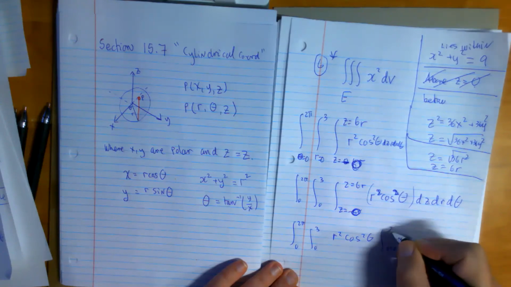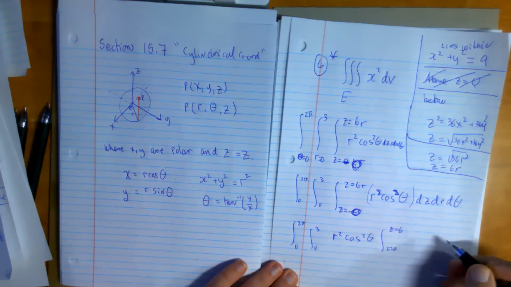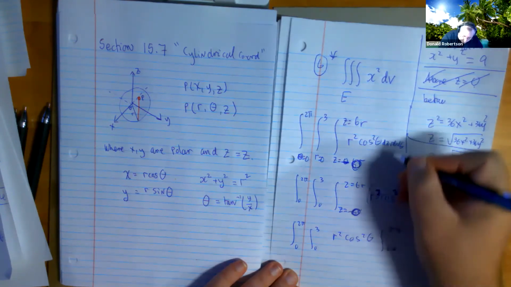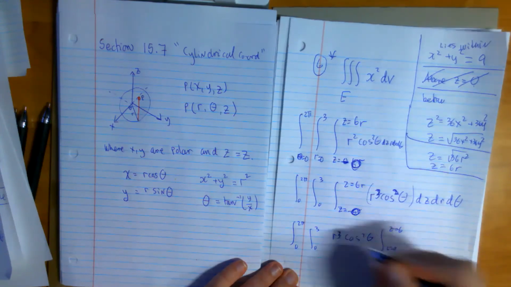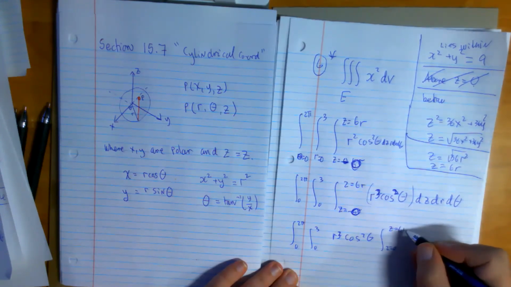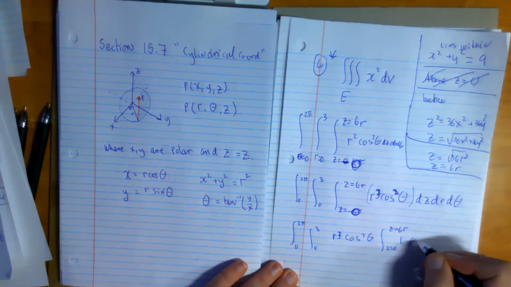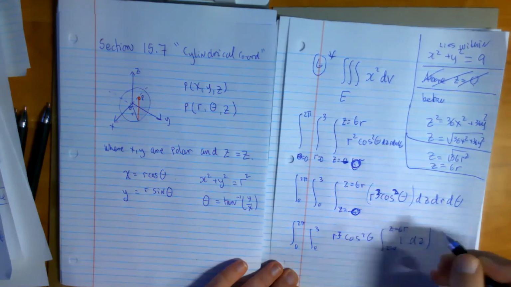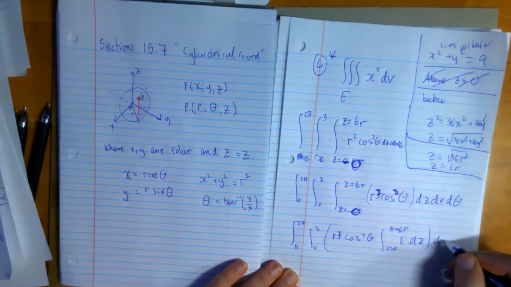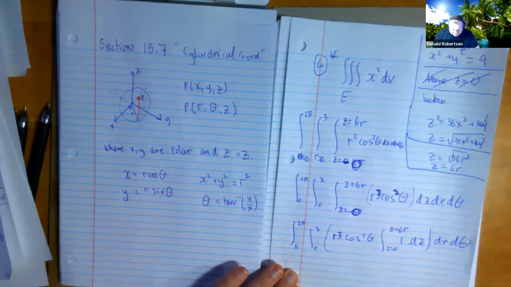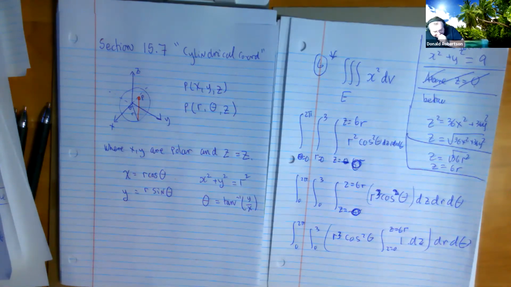It would still be r cubed. R cubed. Oh, because of that one. Thank you. I'm not sure if that helps, but it's a different way of looking at it.